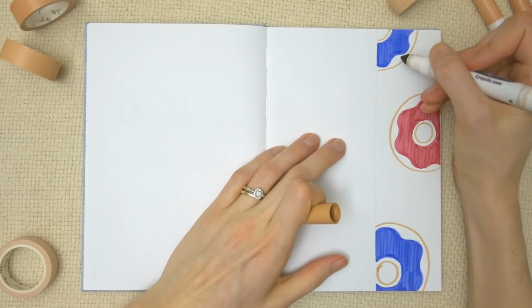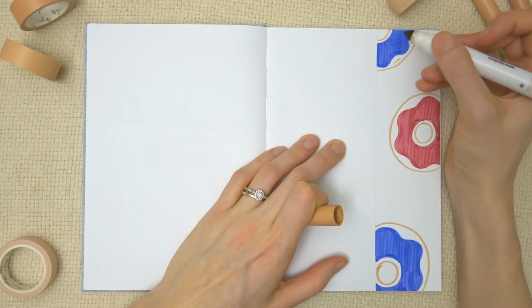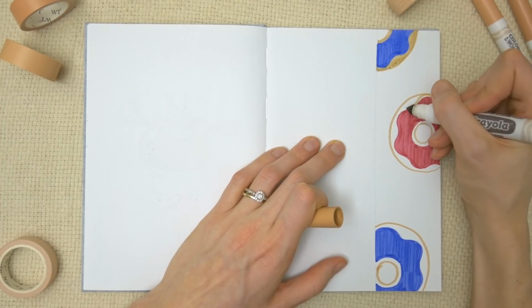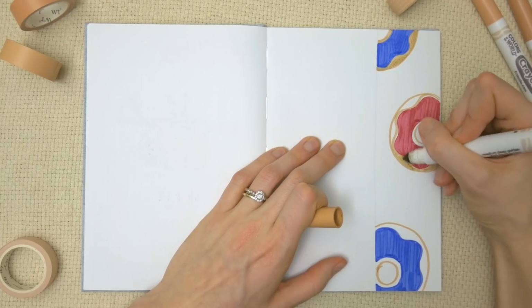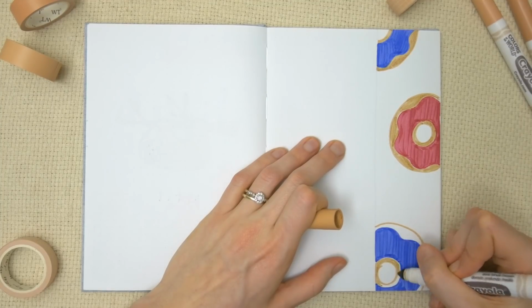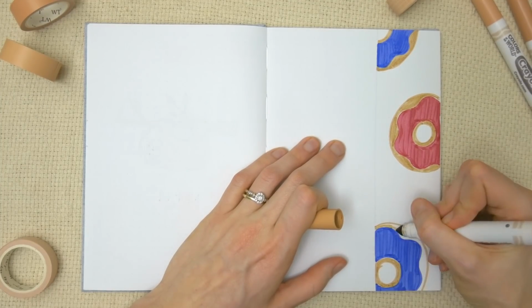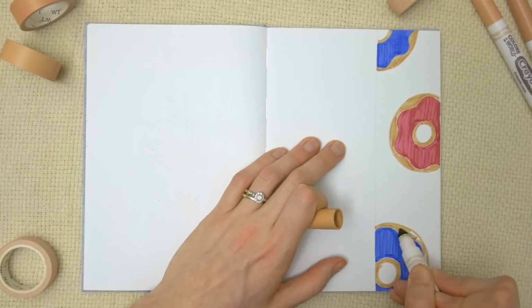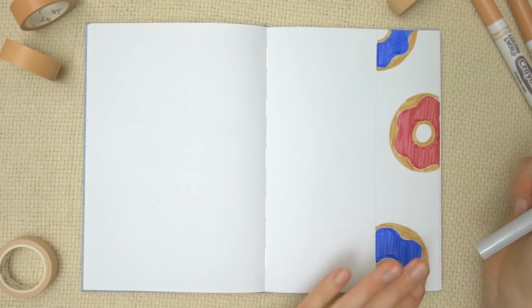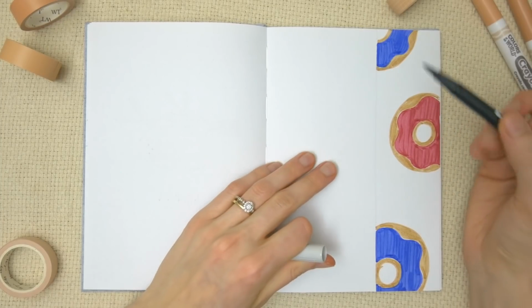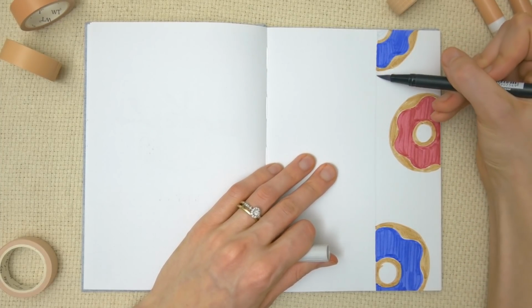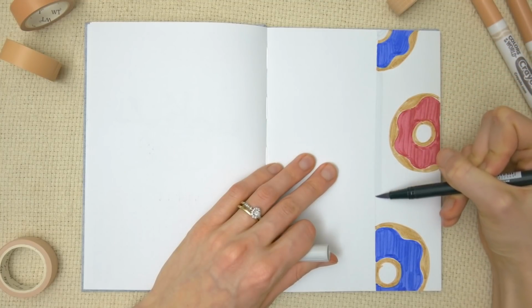Next, let's take our brown marker and just color in all of these spaces around the icing. Now this part is totally optional, even if you are doing this sort of Dutch door style, but I'm just gonna take a really light marker and color in the whole Dutch door that's not taken up by donut.